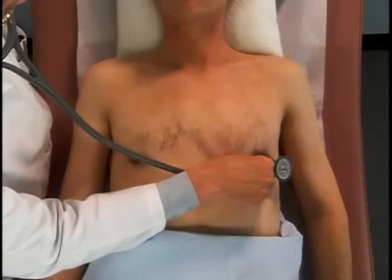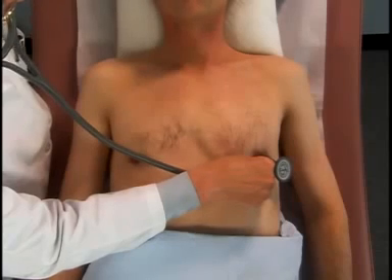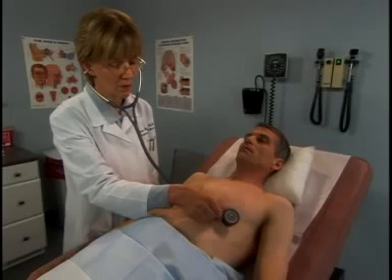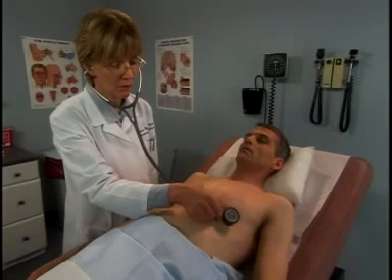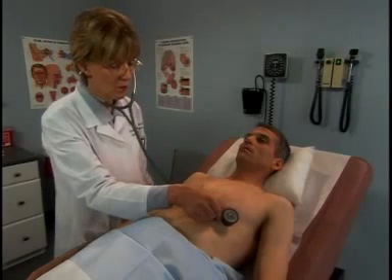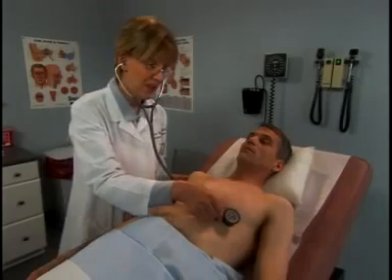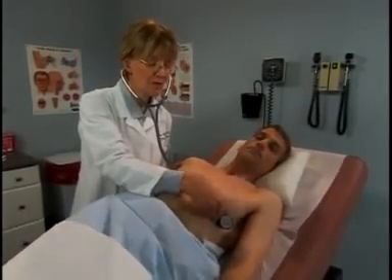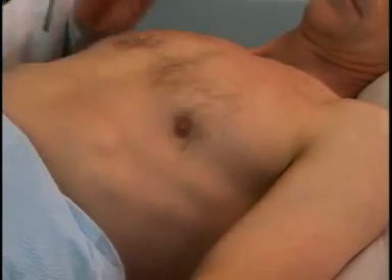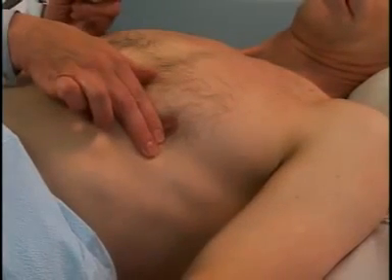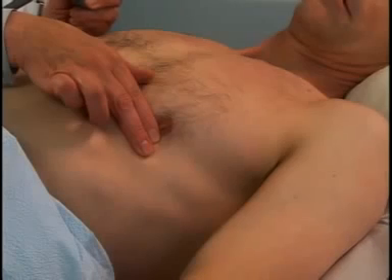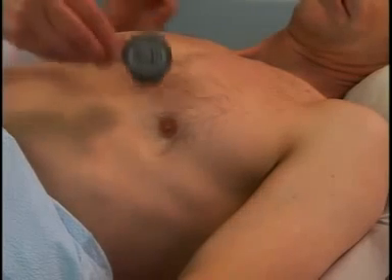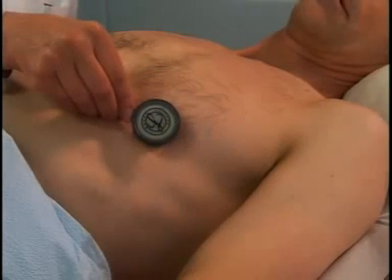To improve your ability to hear S3, S4, and the murmur of mitral stenosis, place the patient in the left lateral decubitus position. Have the patient roll part way onto his left side. Now tip onto your left side. This brings the left ventricle closer to the chest wall and makes low-pitched sounds more audible. Then recheck the position of the apical impulse and place the bell lightly over that location.